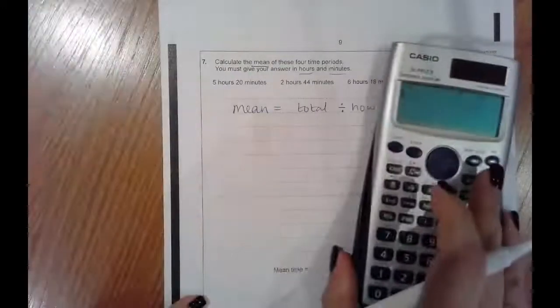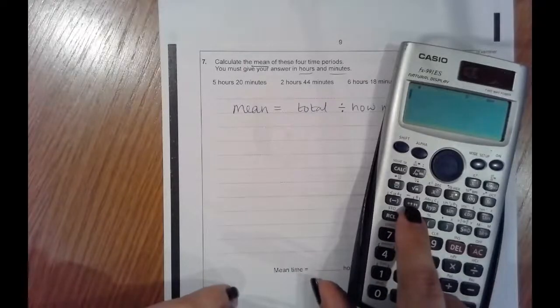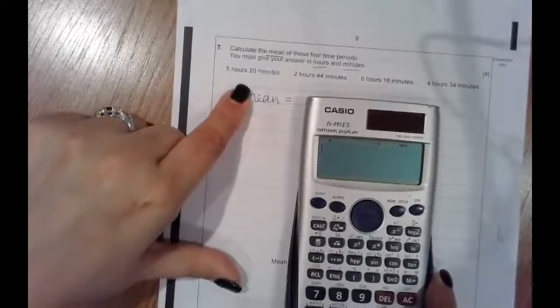So here on my calculator, this is the time key. This key will allow me to put these times in and add them up.